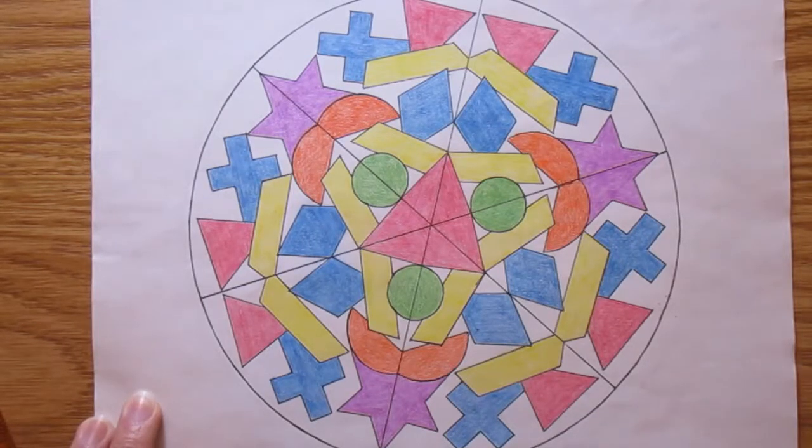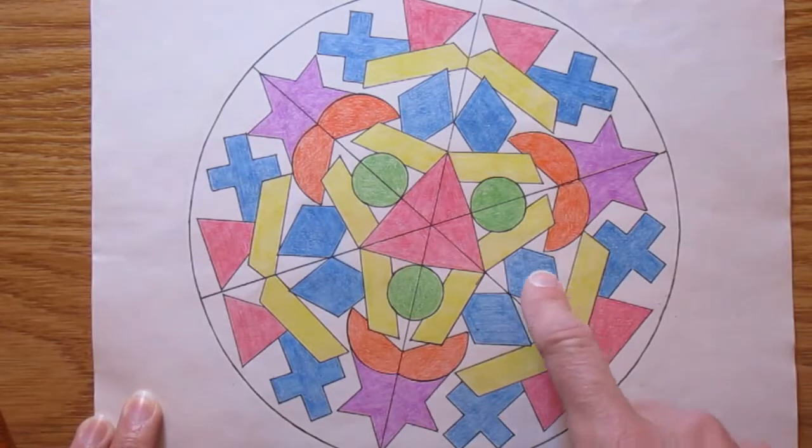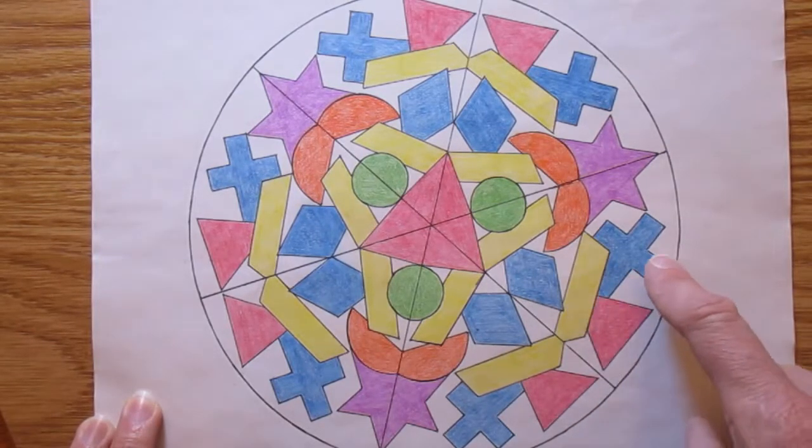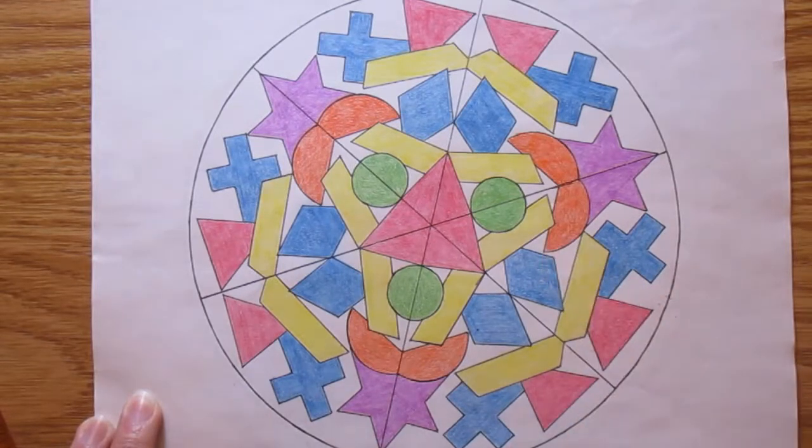The shapes don't have to necessarily be your standard shapes like you see here, a diamond and a trapezoid, a cross and a semicircle. They can be just other designs. They could be something you use some stencils for, but you do want to be careful. Don't make it overly complicated.